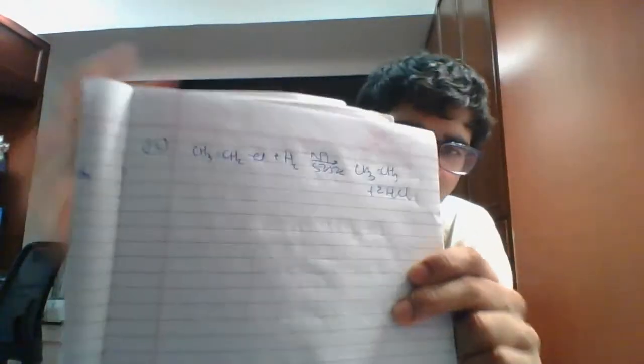Moving forward, the 12th reaction of alkyl halides. You add alkyl halide to H2. Sorry, not reaction, reduction. CH3CH2Cl plus H2 in the presence of nickel at 525, or ZnCu couple with alcohol, or LiAlH4, or red phosphorus, you get CH3CH3 plus 2HCl.